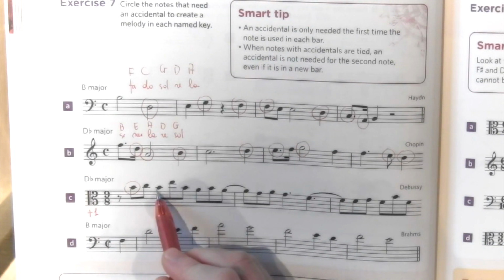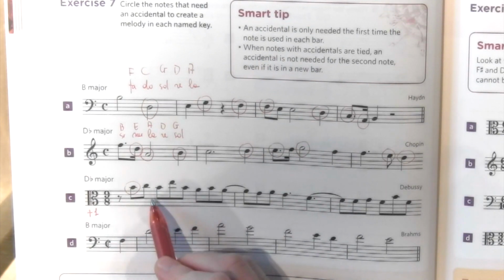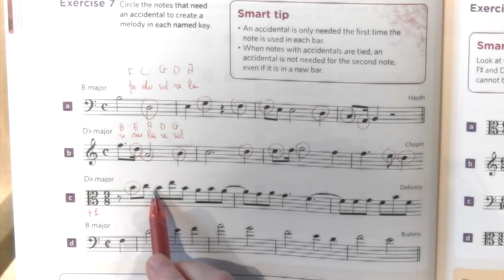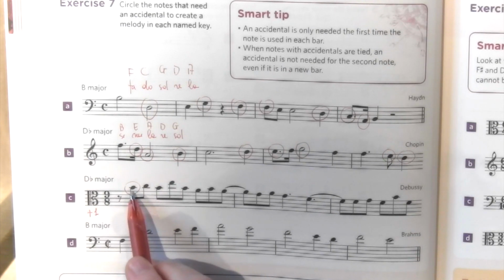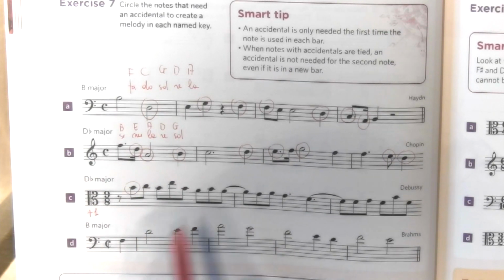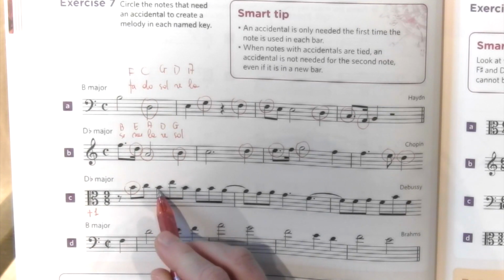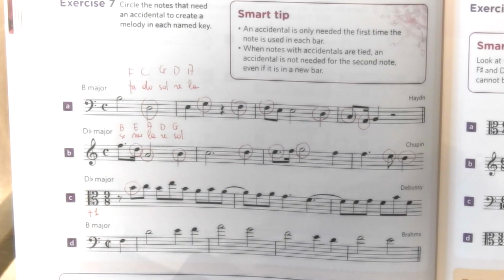Okay, this one could be flat. Well, actually, it is flat, but we don't need to circle them because every time you write an accidental, it stays until the end of the bar. So this one doesn't need to be circled.